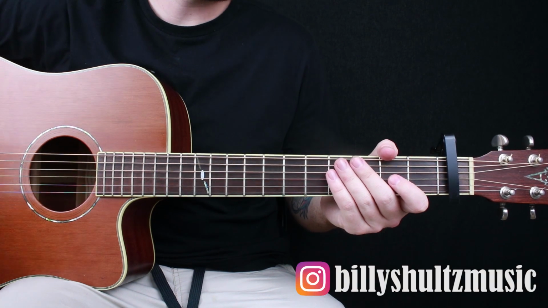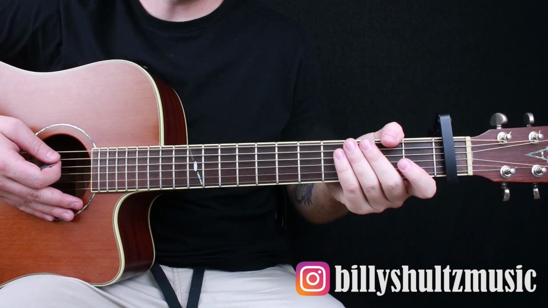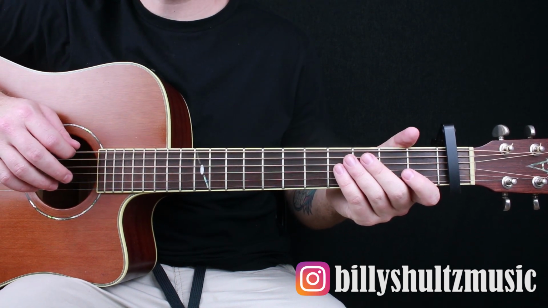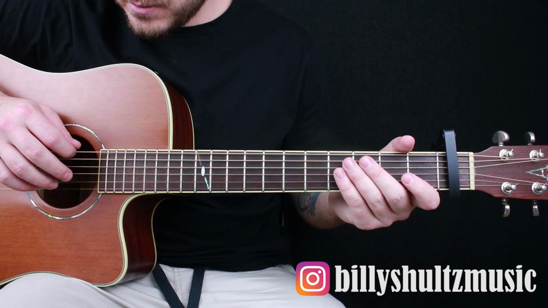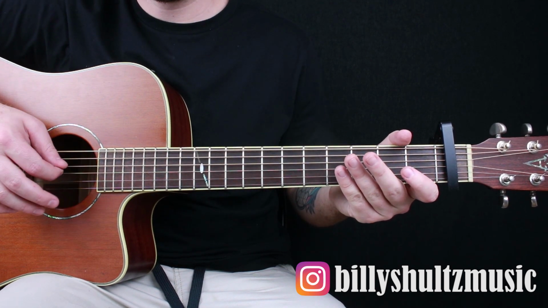Okay guys, so this song is in standard drop D tuning with a capo on your first fret. Remember, drop D tuning is standard tuning except your low E string is tuned down to a D note. It should be an octave lower than your D string.